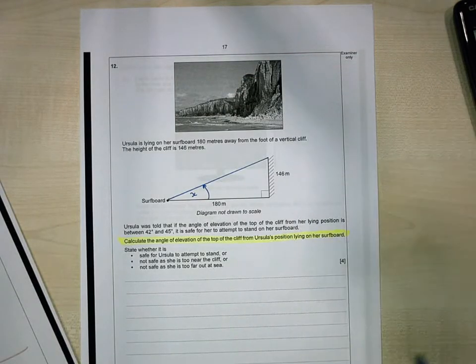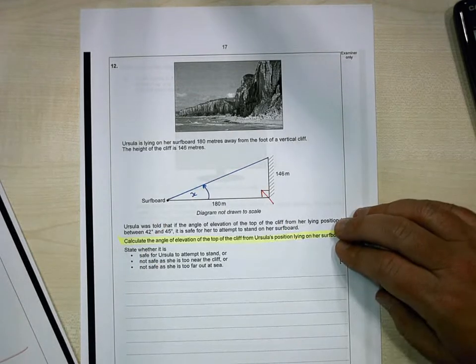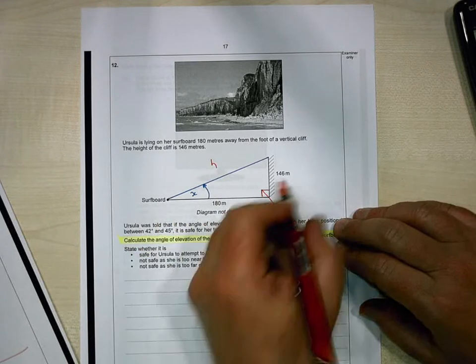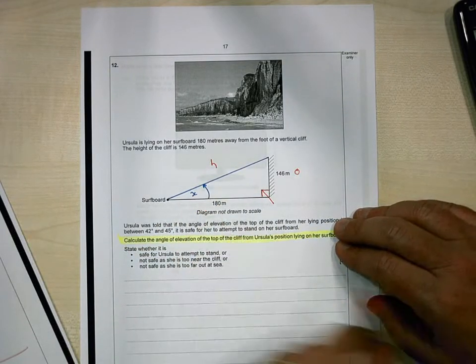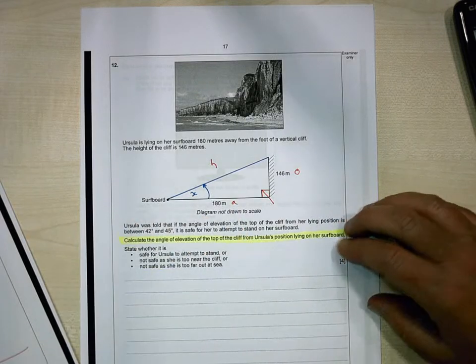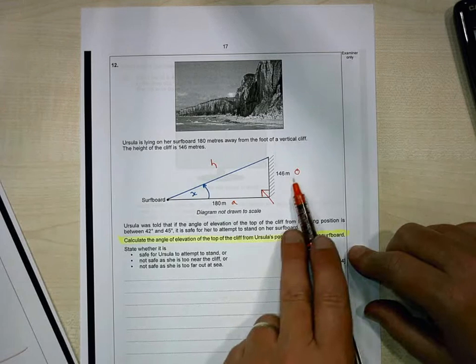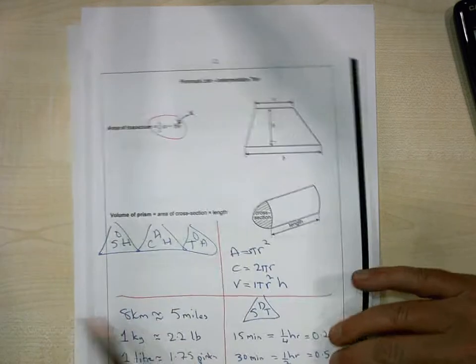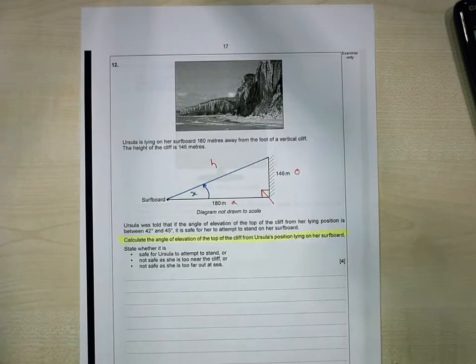So I need to label my sides. The hypotenuse is the one that's always pointed to by the right angle. The opposite is what's pointed to by the angle we know or we're trying to find, and the adjacent is the one that's left. So if I want to find an angle, I need to have both of these sides, which is O and A. So the one that links O and A is tan.